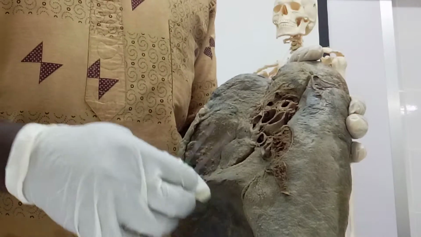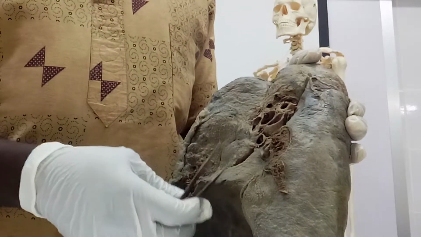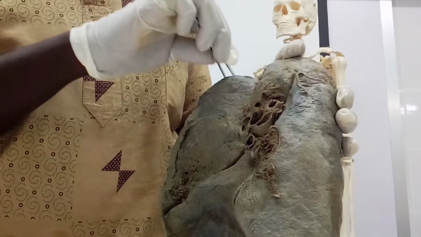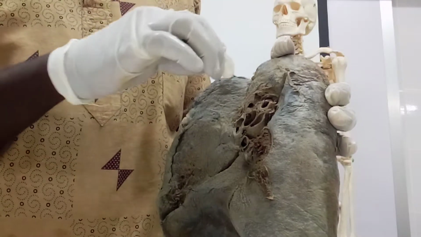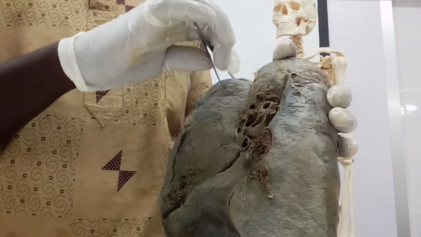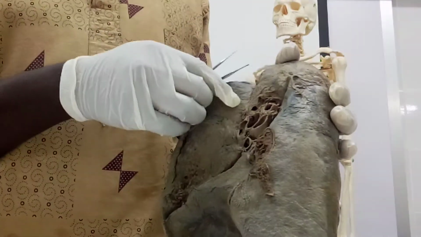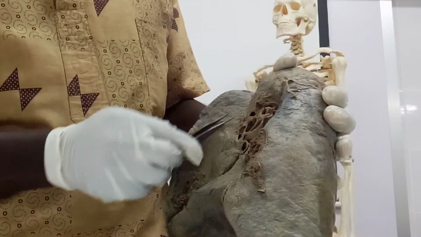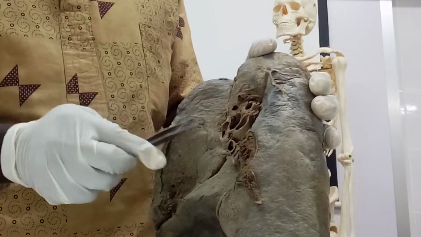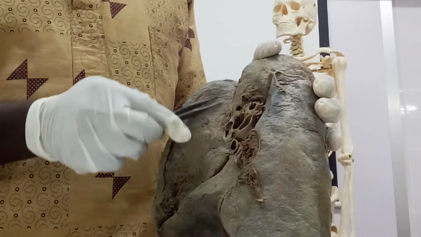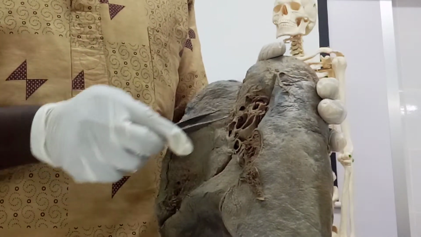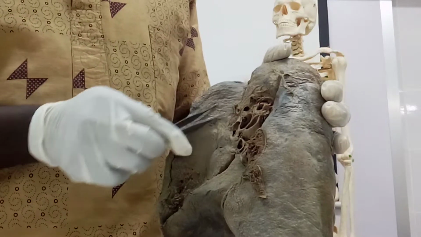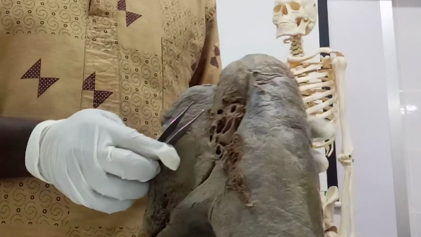Now, the next thing that we also see is the groove for the first rib, which is somewhere here, but not very clear. But over here will be the area which will be related to the thymus, as well as the mediastinal fatty tissue.